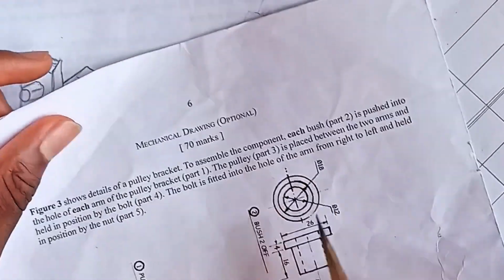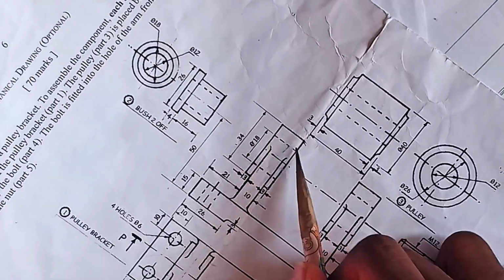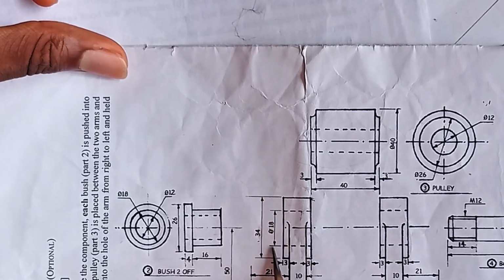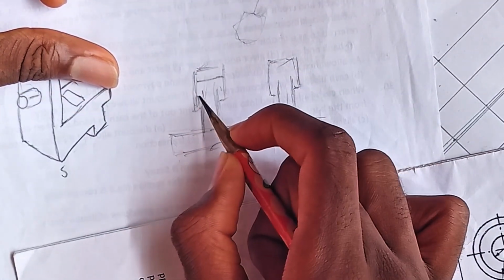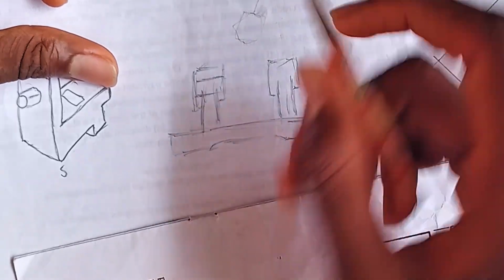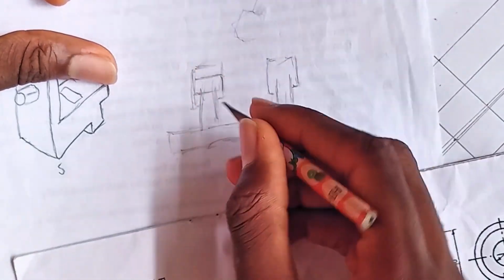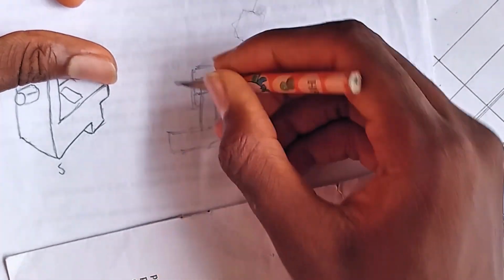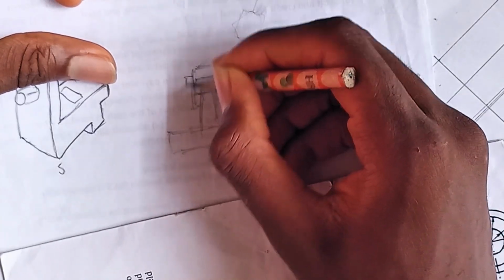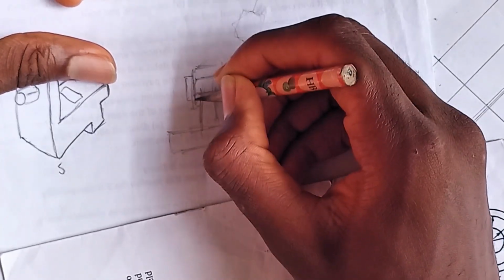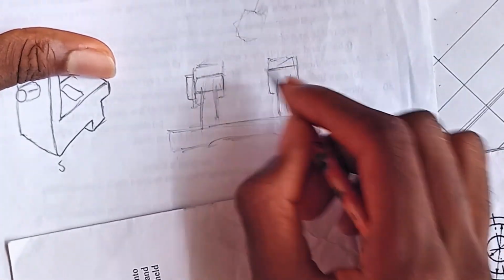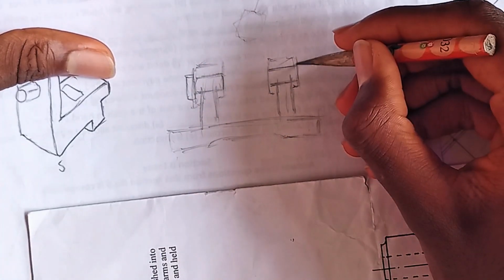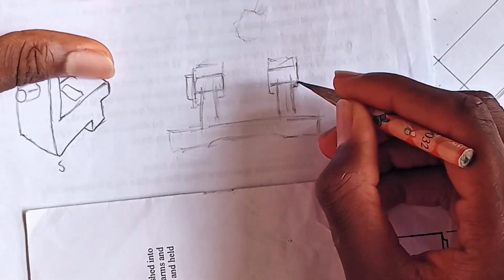First of all, each bush, which is this, will be inserted into the pulley bracket. So through this arm here, this bush is going to be in here. So let's put it somewhere here. This is actually the bush being in here with the arm. Alright, good. So this is for the left one. They said each arm, so it has to be in the two. And this is for the right.